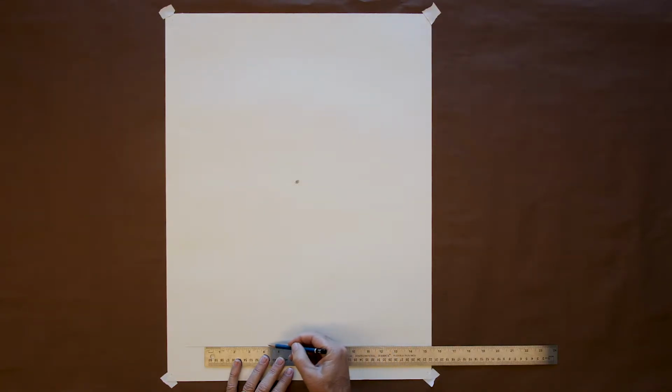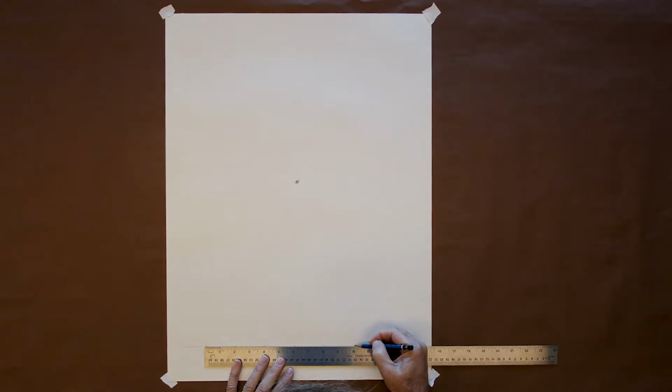So right now I'm marking off 2-inch intervals at the base. And I want to have 3 on this side and 3 on the other side. So we're going to have evenly spaced 2-inch intervals along this horizontal line. And then from those points, we're going to draw lines to the vanishing point.